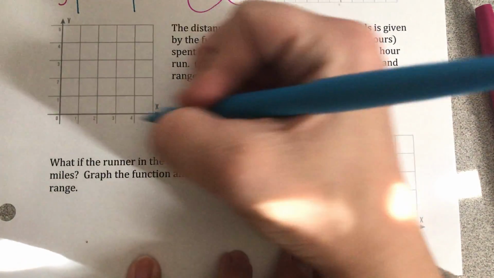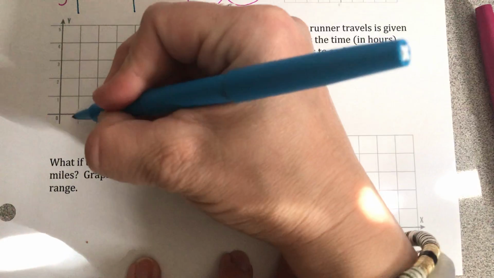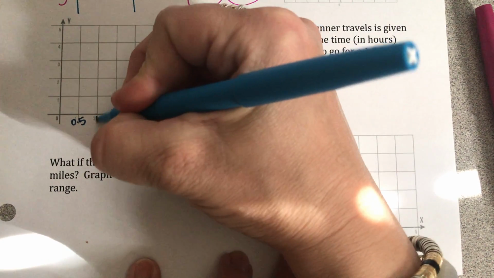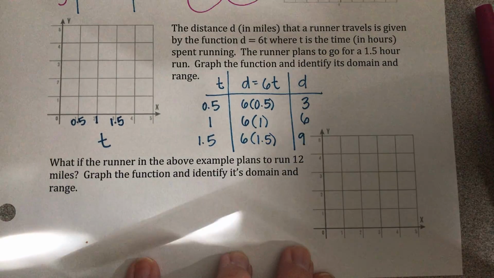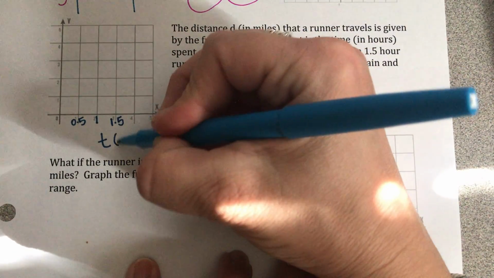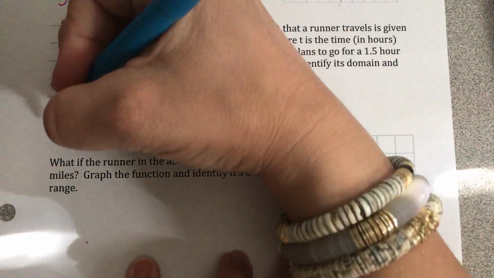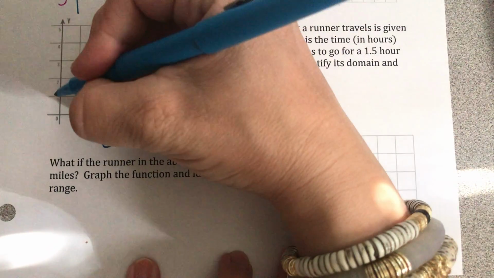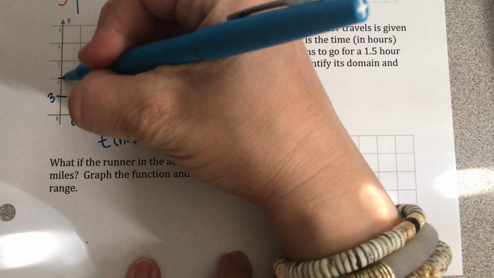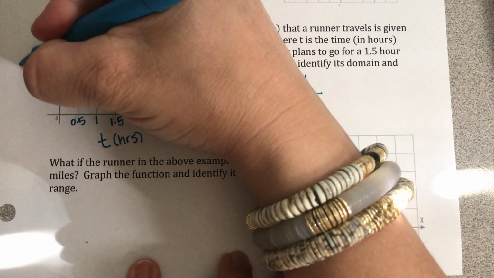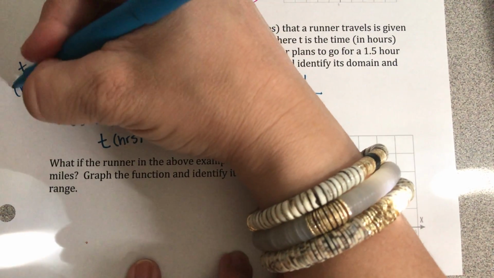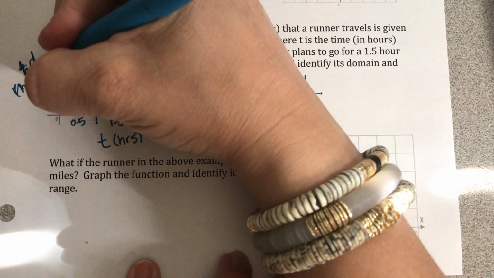Okay, so over here, this is just like a stock image that I got. I'm going to label this as 0.5, 1, and 1.5, and that's t, in hours. And then this going up the side, I'm going to go by 3s. I'm going to make it real easy. 3, 6, 9, 12, and this is not t, this is d, which is the miles.